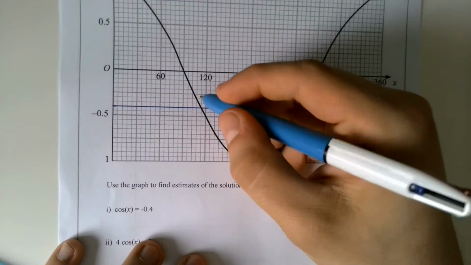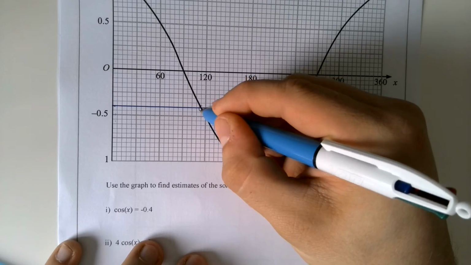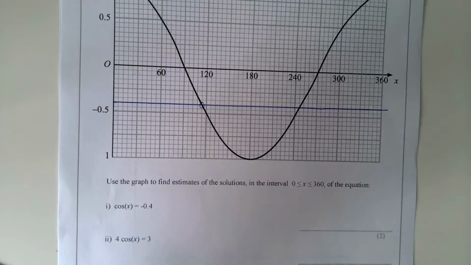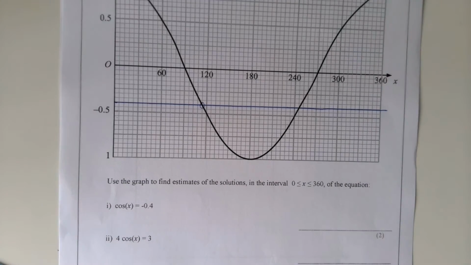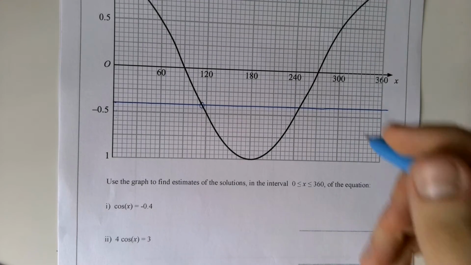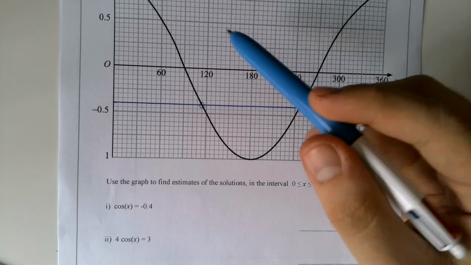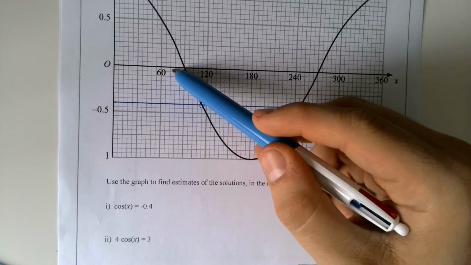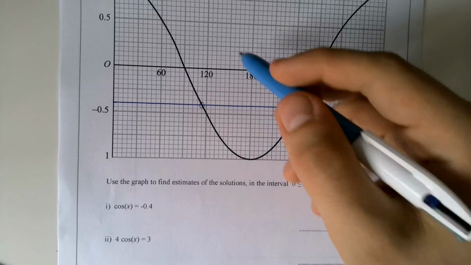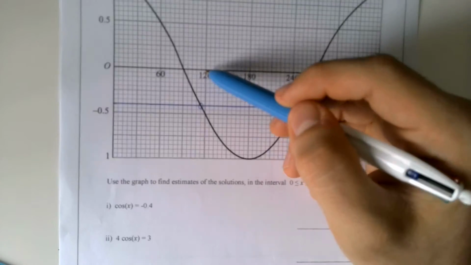So I can see I'm going to have a value here that when I plug it into cos x gives me minus 0.4, and a value here. Now let's think what those values will be. Well, each little square, what's that going to be worth?